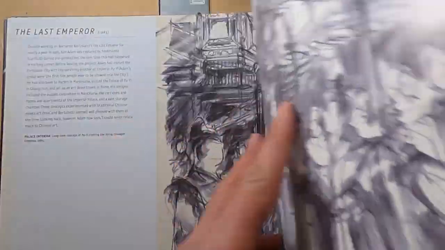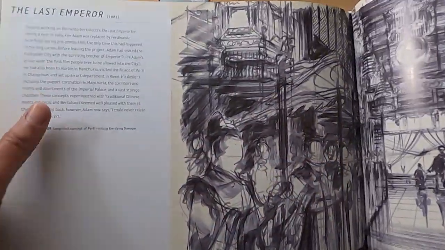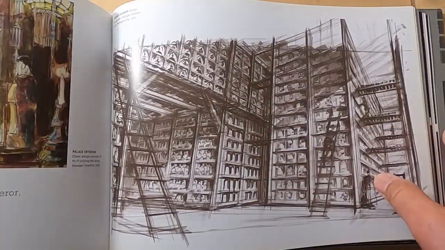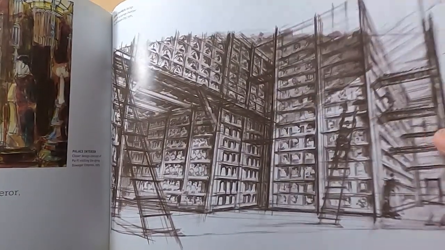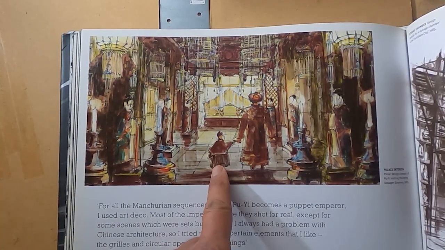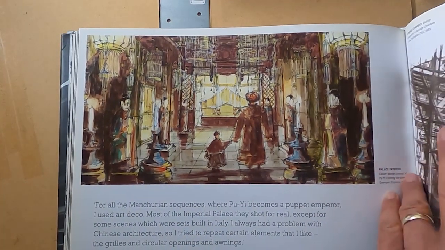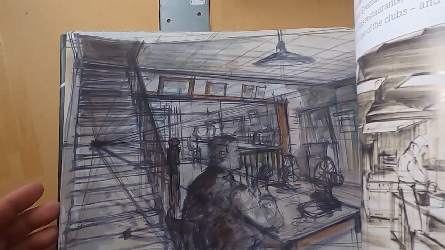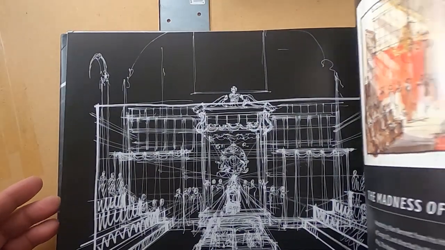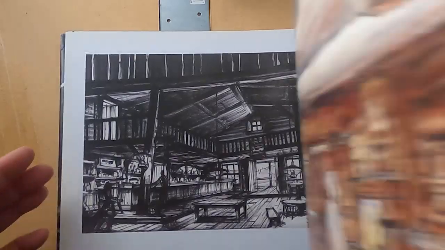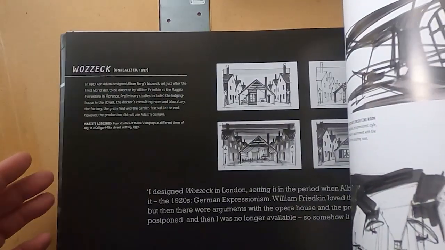The Last Emperor, that was a great film. Great setup shot there. Wow, look at that. Here's a guy bleeding the little emperor out. So highly recommended if you can find books about production design, if you like doing that type of thing, where you are doing drawings to show the overall picture of what you have in mind for a project.